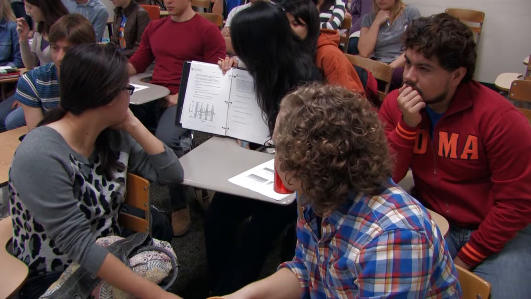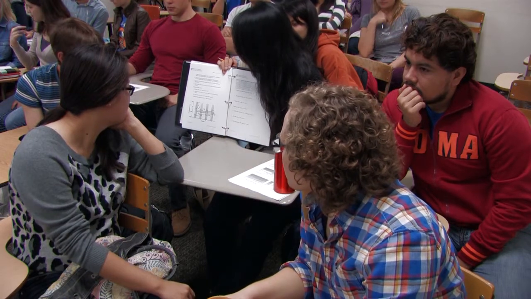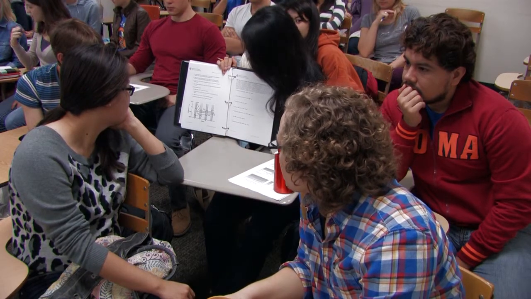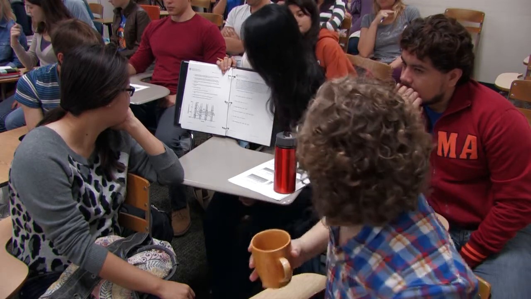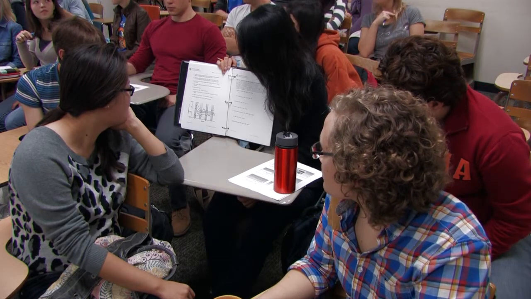Periodic table. Okay, so when we move within a period on our graph, what is it telling us about the boiling point? Increases. Yes, Michael? It goes up.